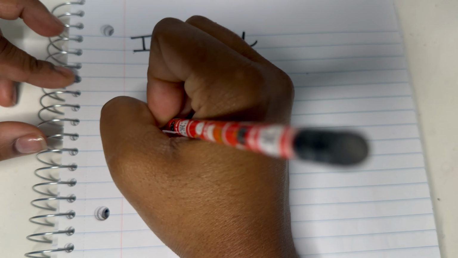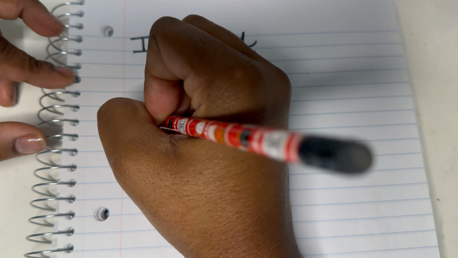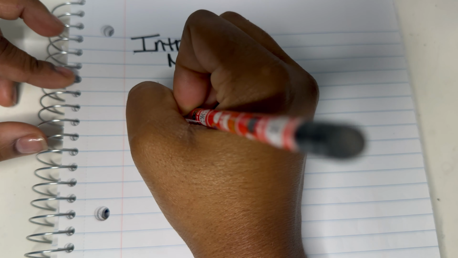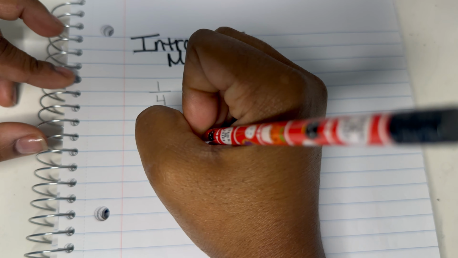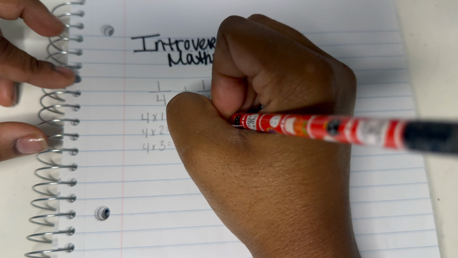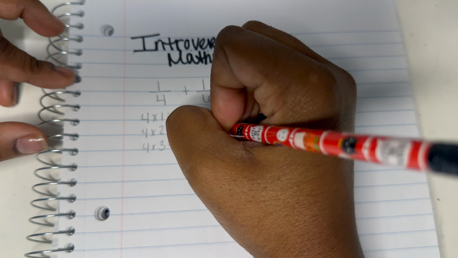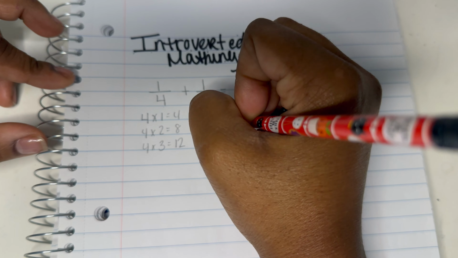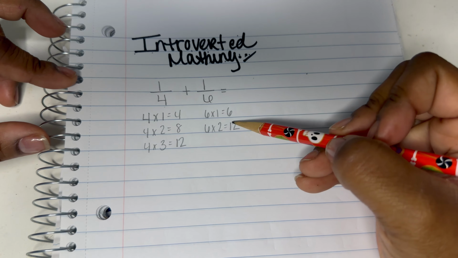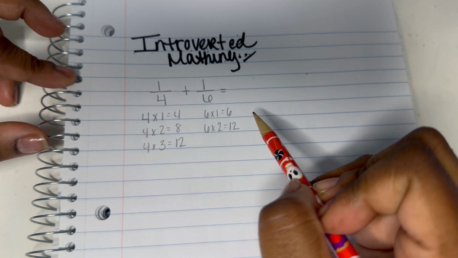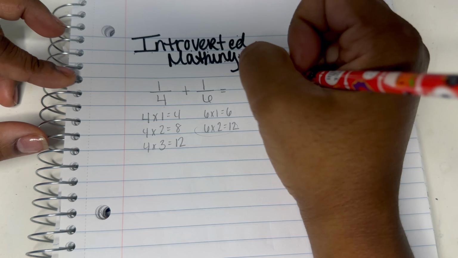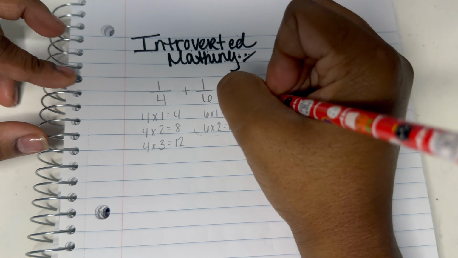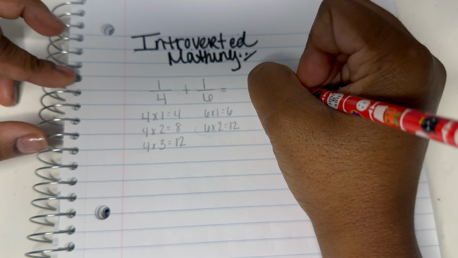So just to show you what it looks like, 4 times 1 is 4. 4 times 2 is 8. 4 times 3 is 12. And then the 6 times tables, we got 6 times 1 is 6. 6 times 2 is 12. And so the least common denominator for both of these is 12. So now we're going to take that and create our new denominator.